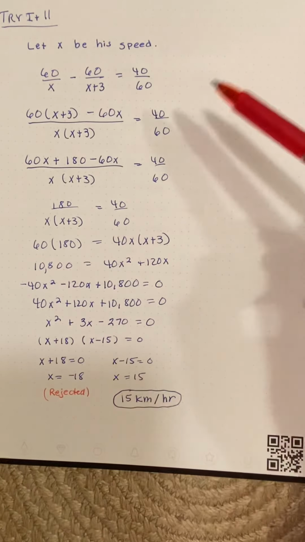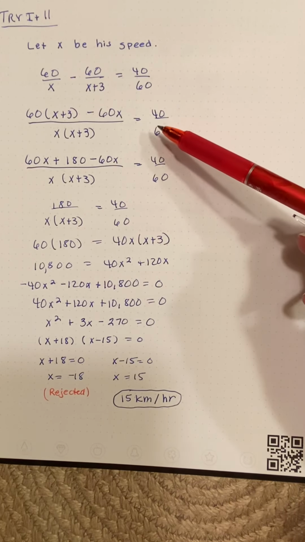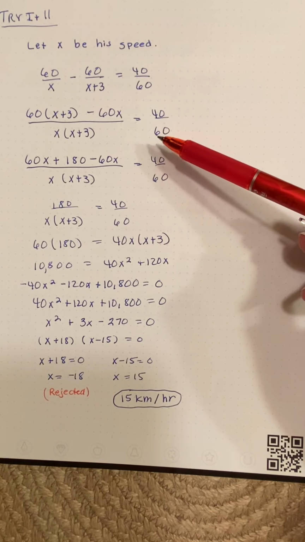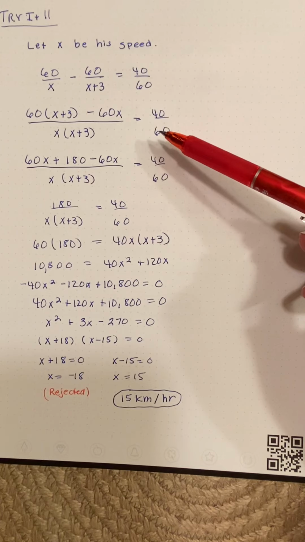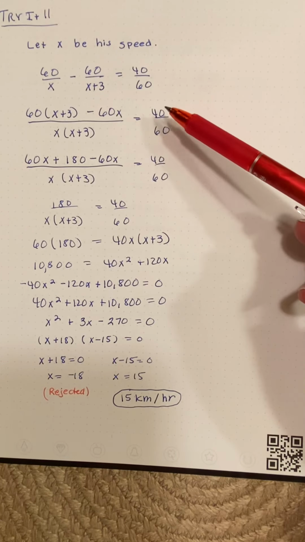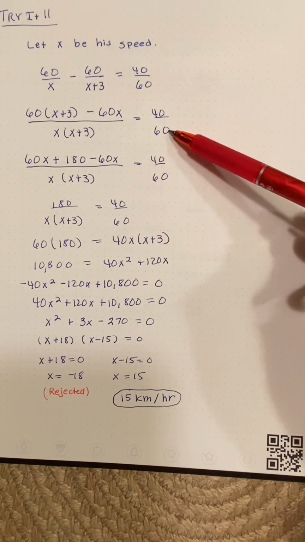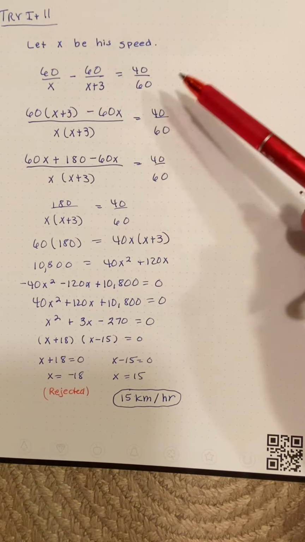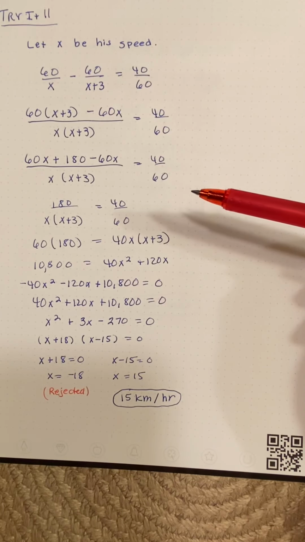I think the hardest part of this problem was the wording. He finds if he increases his speed, he would take 40 minutes less. They meant it would only take him 40 minutes, which would be less than an hour, because this is how they set it up in the book.